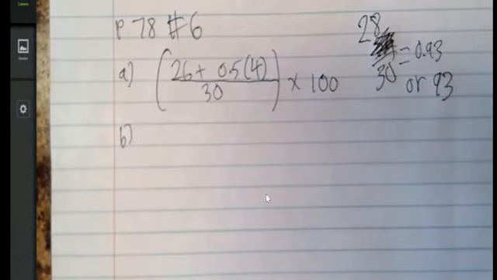B, how many students have a final higher mark than Shira? Well, 7% of the students, but we have an interesting situation here.